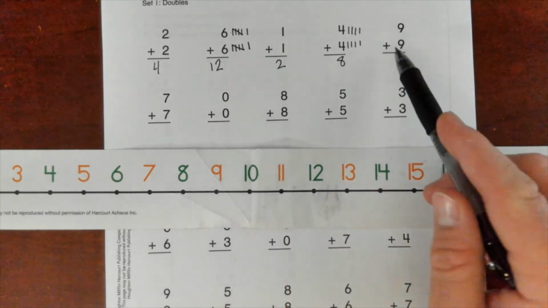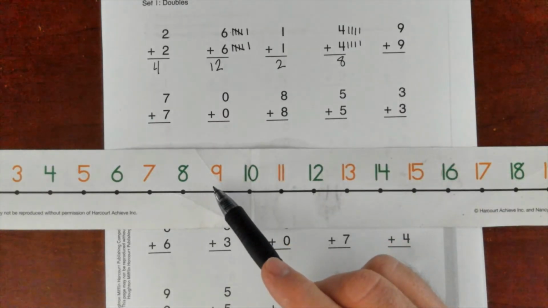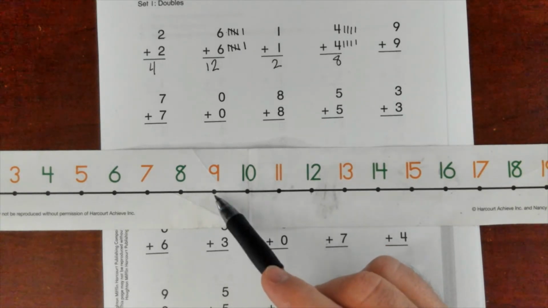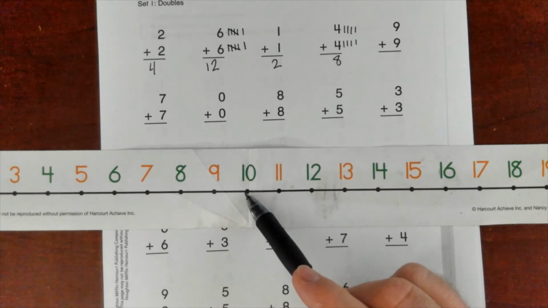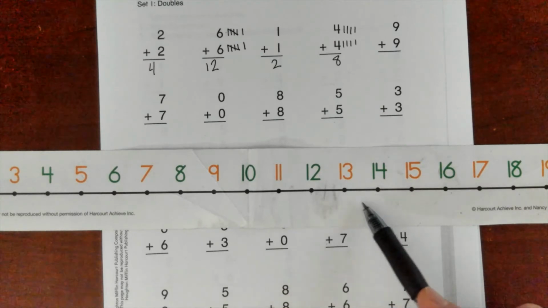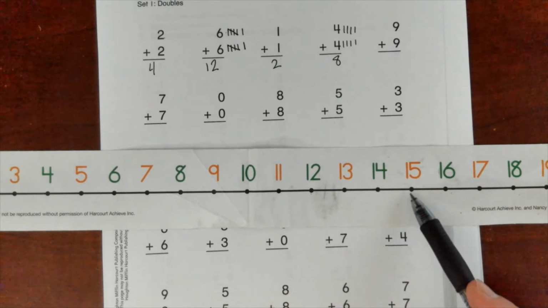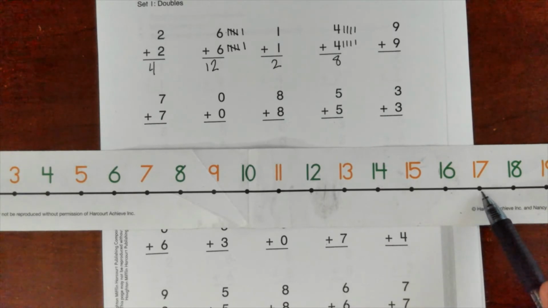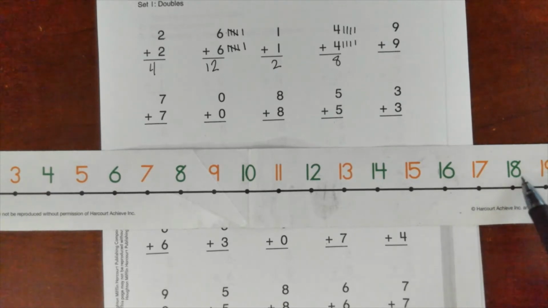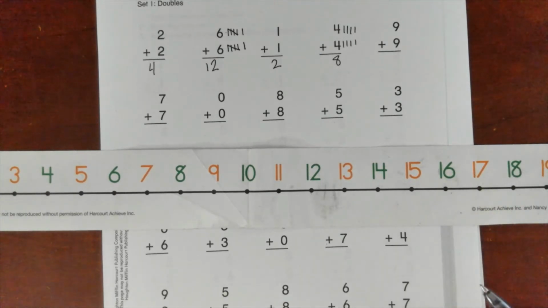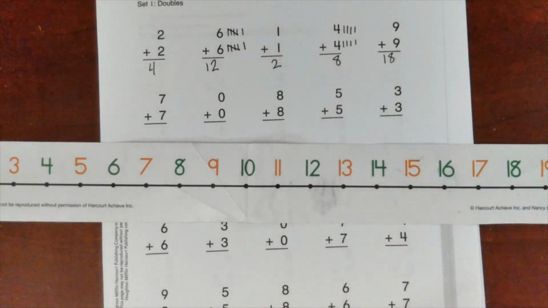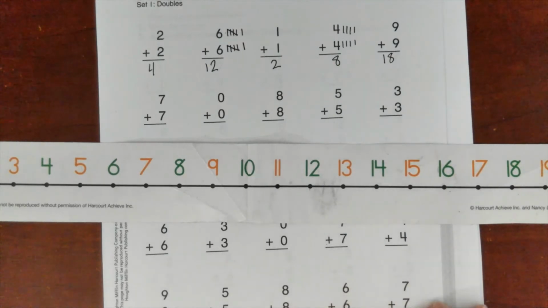So we've got 9, and we're just going to move over 9 spots. So we're at 9. We need to move over 9 spots. Here we go. So 1, 2, 3, 4, 5, 6, 7, 8, 9. So what's 9 plus 9, everybody? What number did we land on? 18. That is correct. 18. Good work, my friends. Good work.